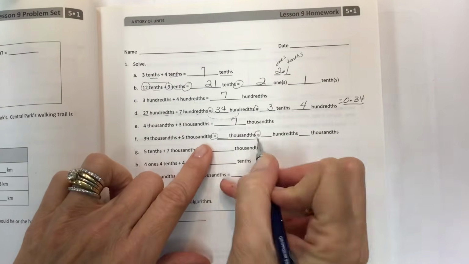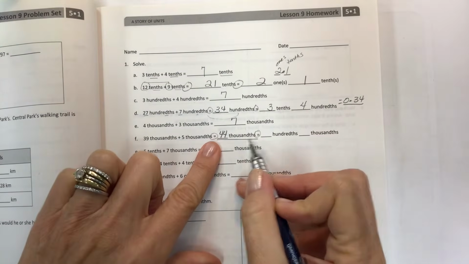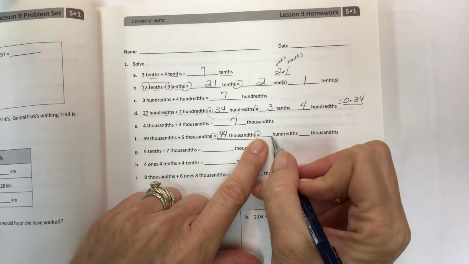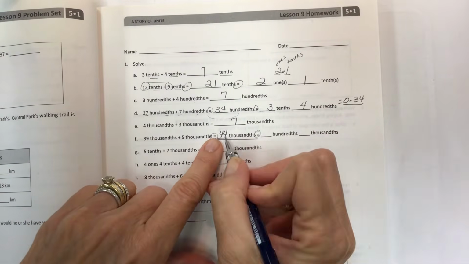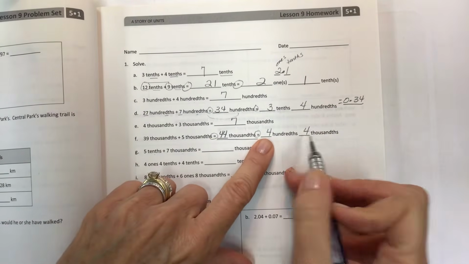What are we trying to do? We're adding up the 39 and 5. And now we're going to separate the 44 thousandths into how many hundredths and how many thousandths. Just noting that each digit has its own place value position.